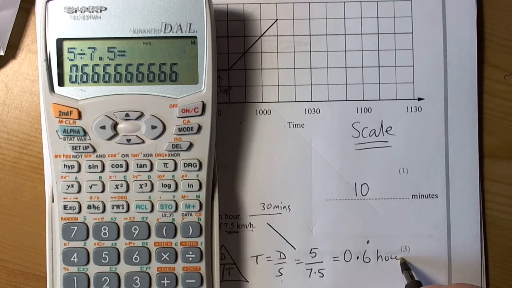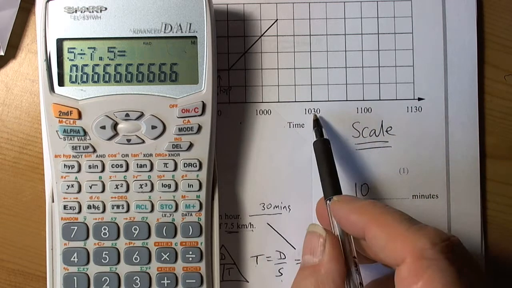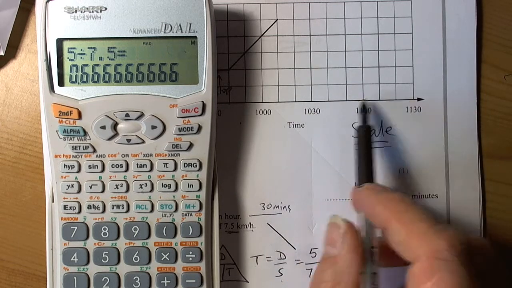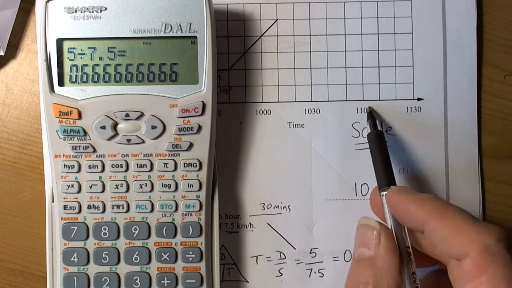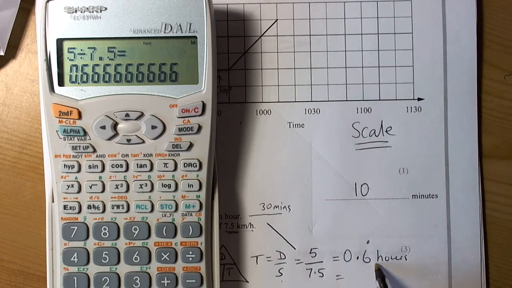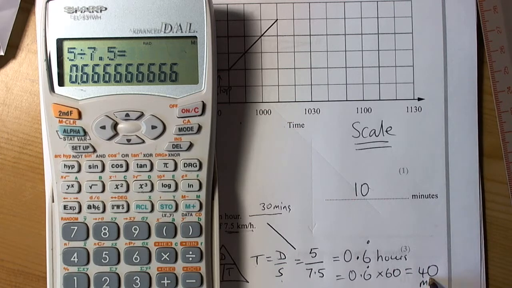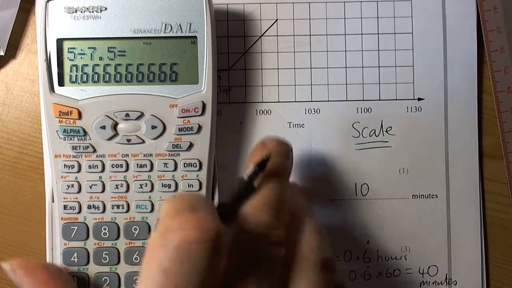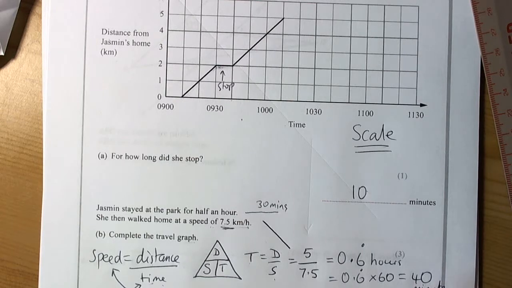With all questions we should write down what the units are, if there's a unit to go with it, so that we know what we're dealing with. Here we're dealing with 0.6 hours. This question is working in minutes, and it's not easy to plot 0.66 hours. So we need to turn the hours into minutes to make it easier. There are 60 minutes in the hour, so we times by 60 and we get an answer of 40 minutes. So the time it takes to get home is 40 minutes.